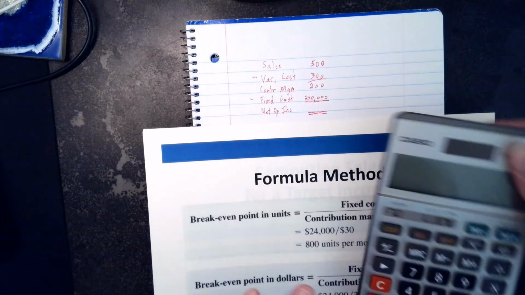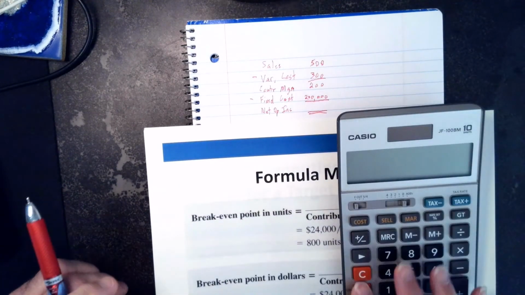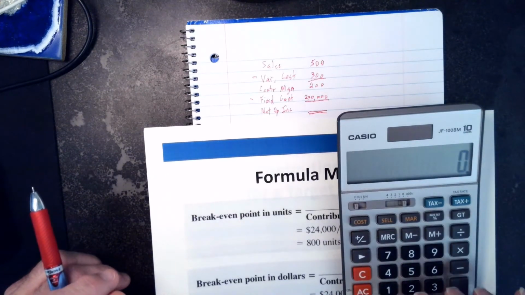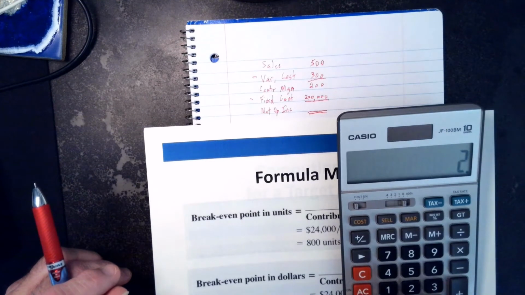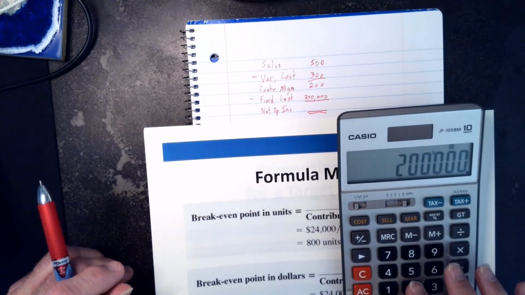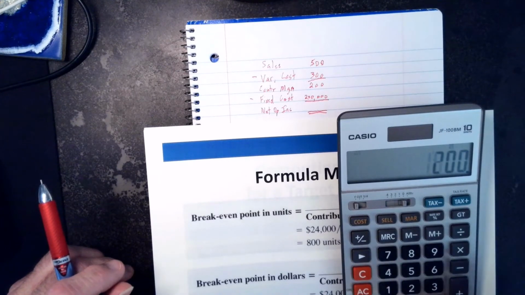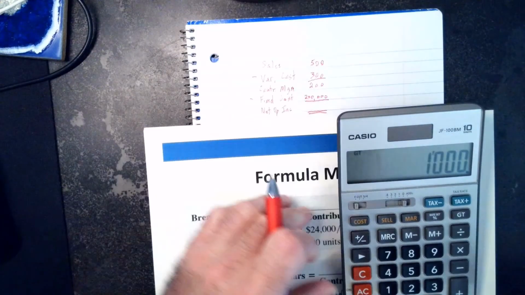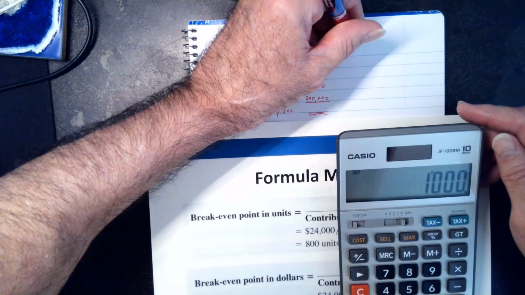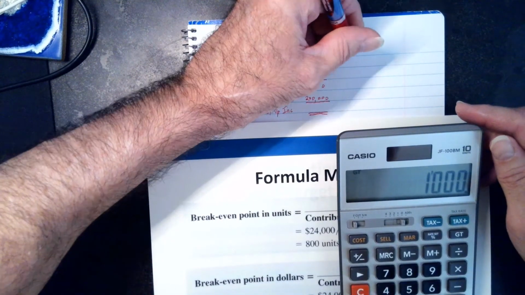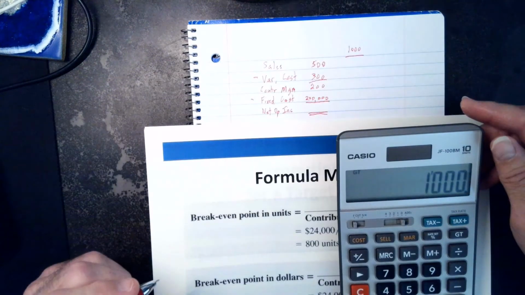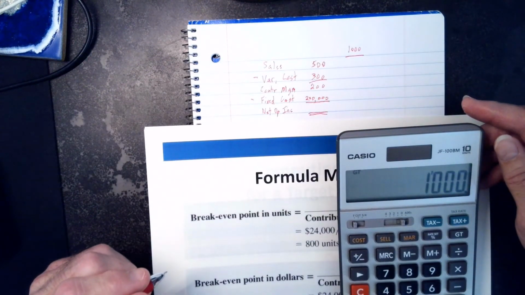Let's get out our handy calculator: 200,000 divided by 200 gives me 1,000 units. So 1,000 units is how many I have to sell in order to make no profit, in other words, to break even.